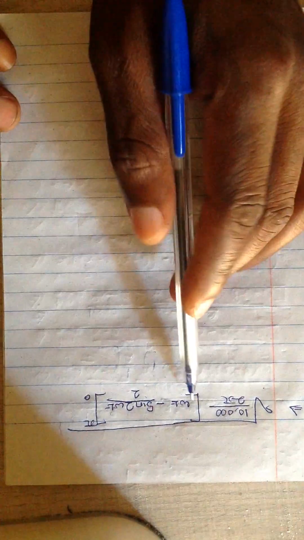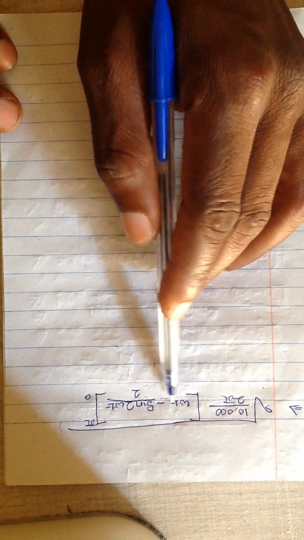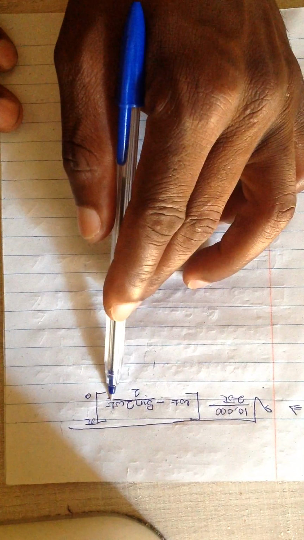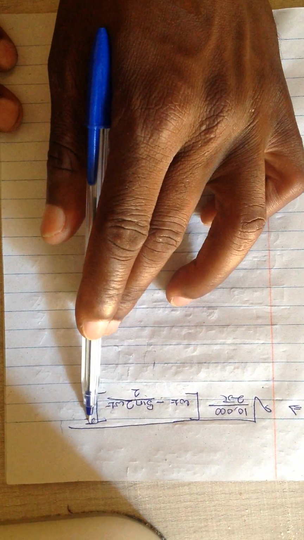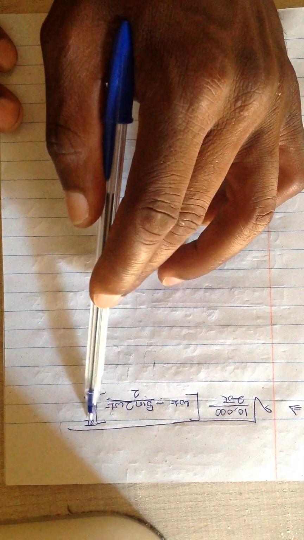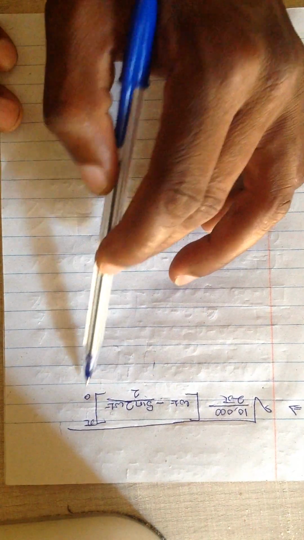Question 5A2. Yes, so we have the square root of 10,000 over 2 pi, then in brackets we have omega t minus sine 2 omega t over 2, evaluated between pi and 0. So the next step is to substitute. Where there is omega t, you put pi.